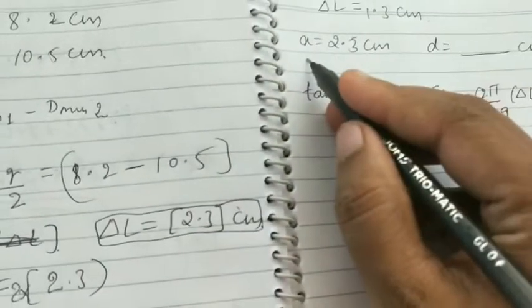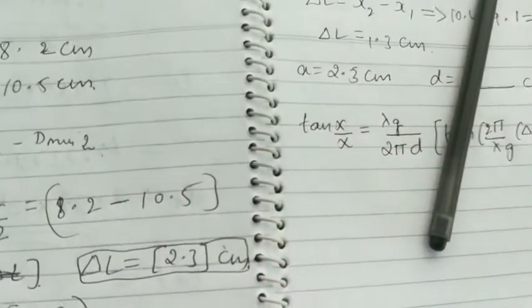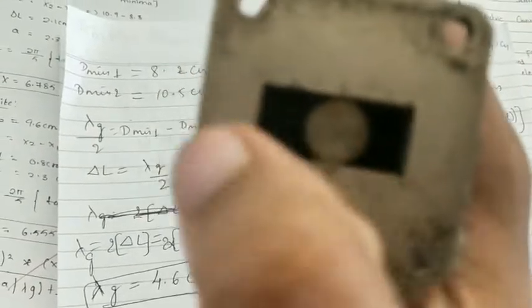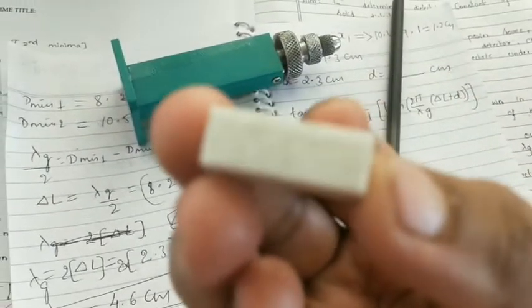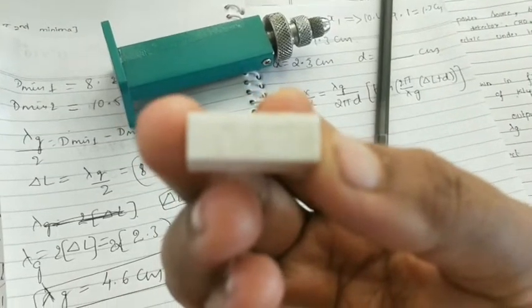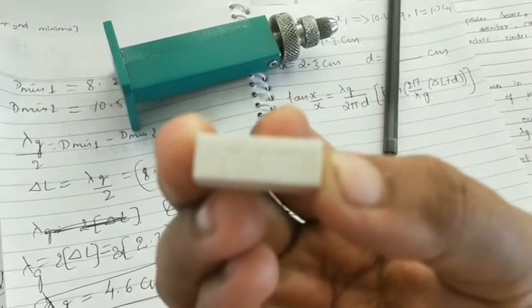And a is the thickness. This is the thickness of this distance. We need to consider the length of the material. If we measure this, we'll get 2.3 centimeter.